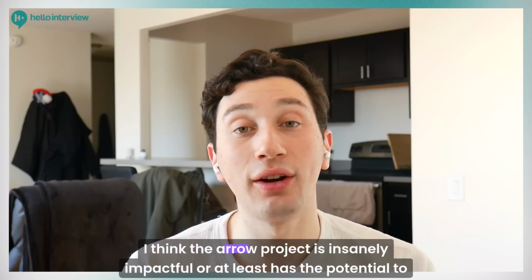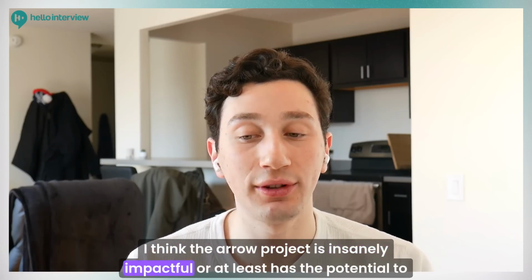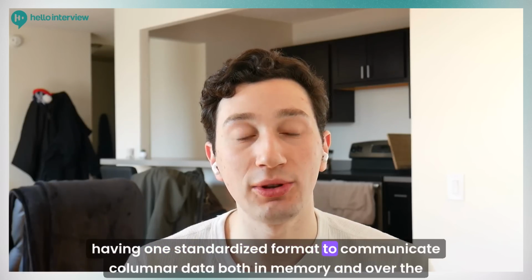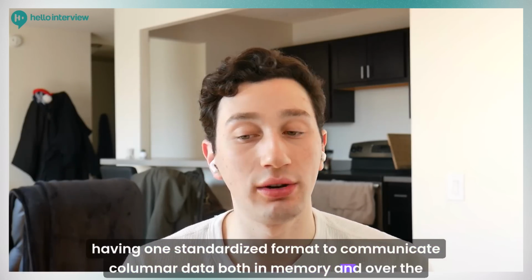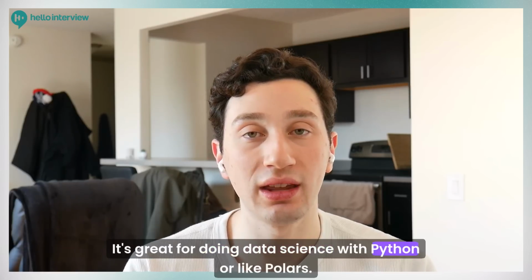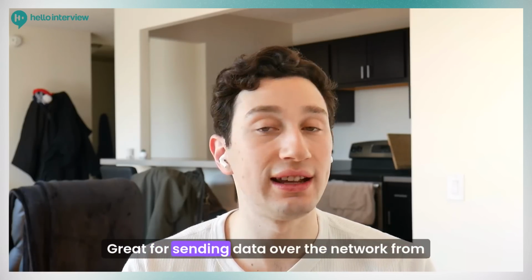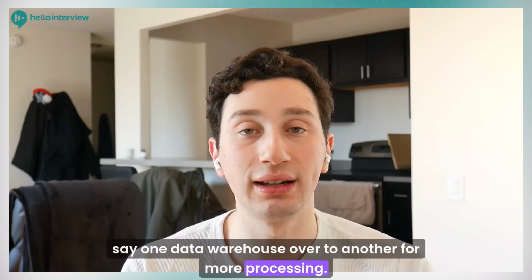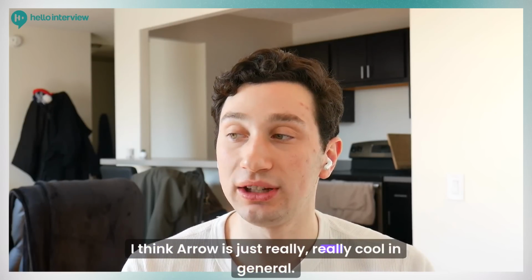I think the Arrow project is insanely impactful, or at least has the potential to be. Having one standardized format to communicate columnar data, both in memory and over the network, is massively popular. It's great for doing data science with Python or Polars, great for sending data over the network from, say, one data warehouse over to another for more processing. I think Arrow is just really, really cool in general.